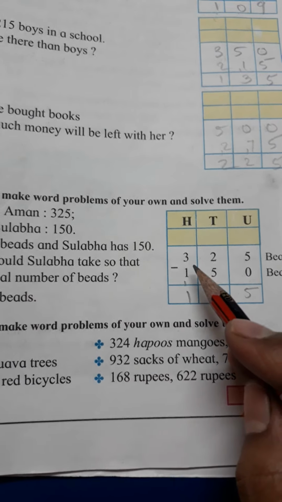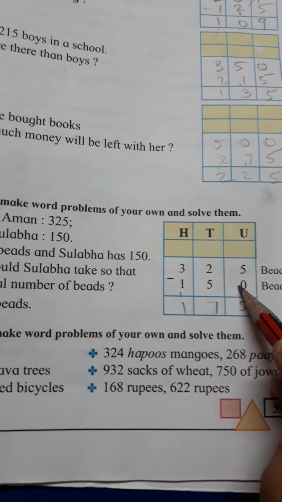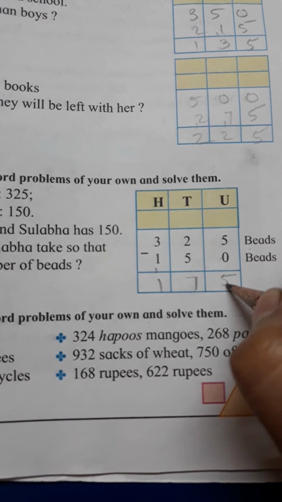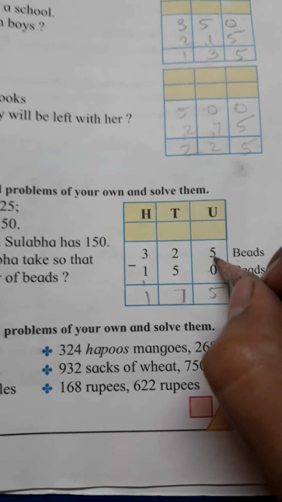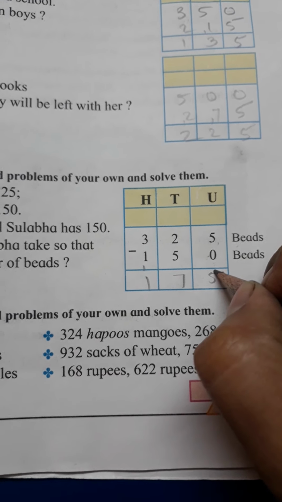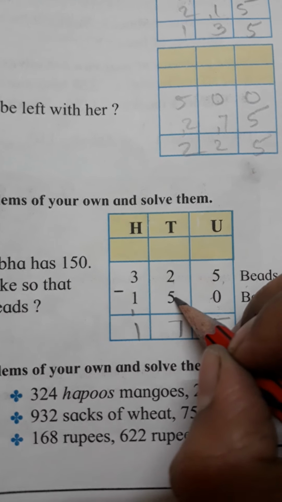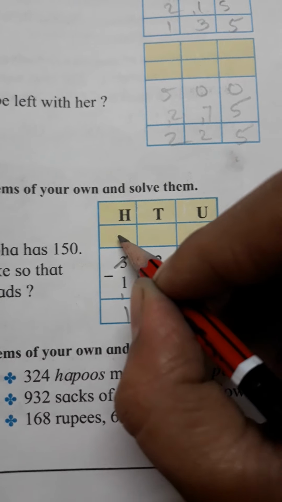So let's do it. 325 beads with who? Aman, and 150 with Sulabha. So do the subtraction. 5 minus 0 is 5. When 0 is subtracted from any number, then the answer is the number itself. Okay. So now we cannot subtract 5 tens from 2 tens. So what will we do? We will untie 100 from here.